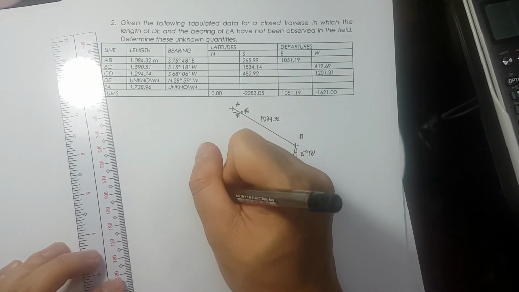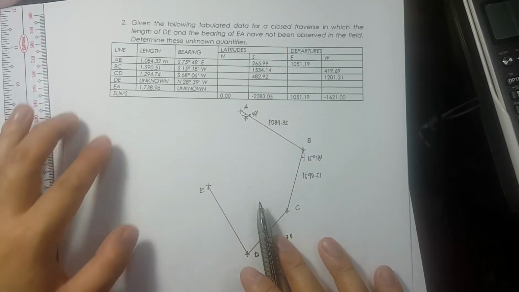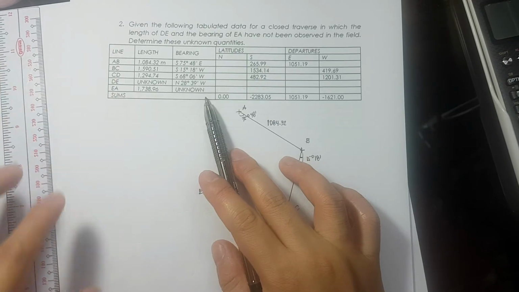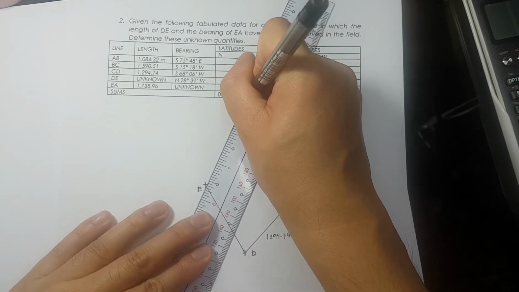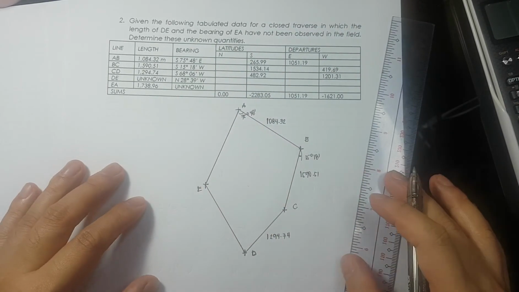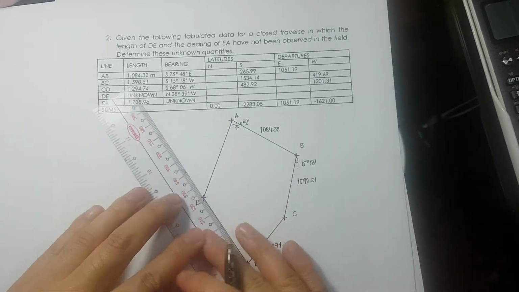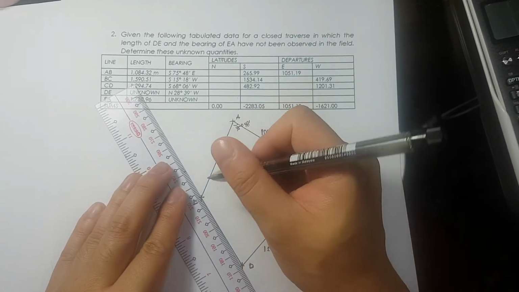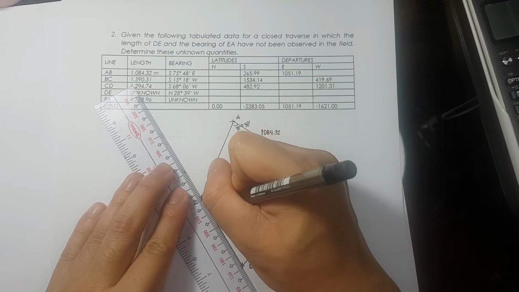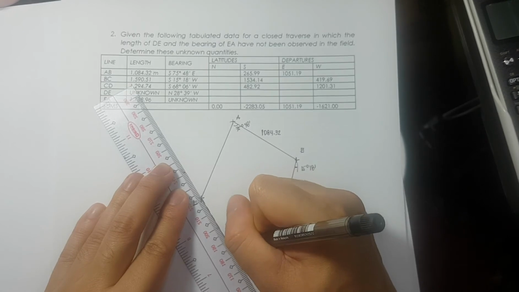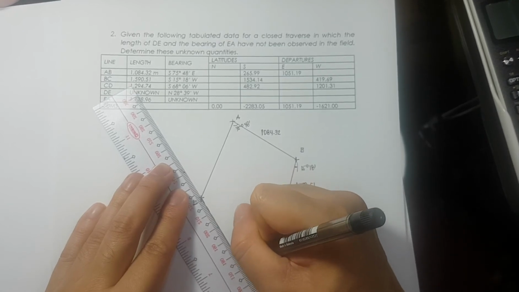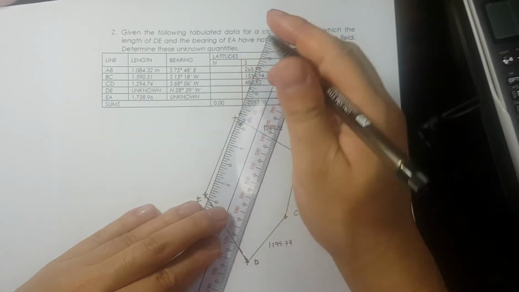Then, this is point E. Then, from E to A, it is an unknown bearing, but it will be closing, going back to point A. Okay? So, take note, para tayo malito, lagyan natin ng marking. Or let's make it a hidden line. Okay?